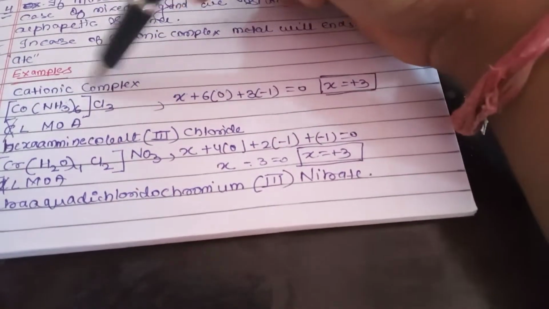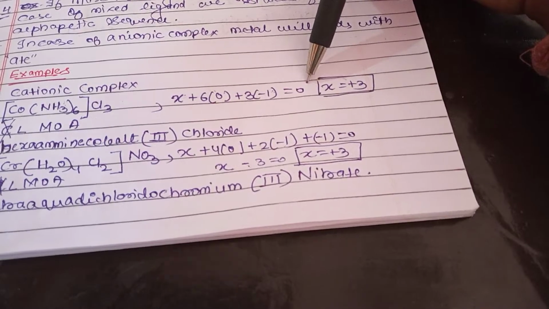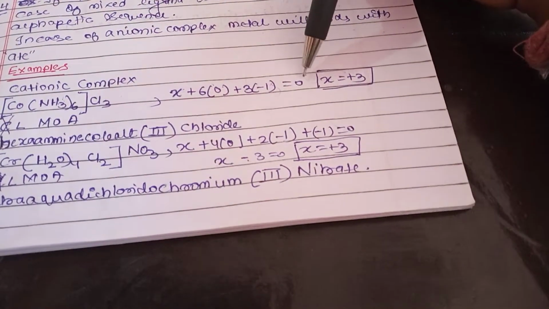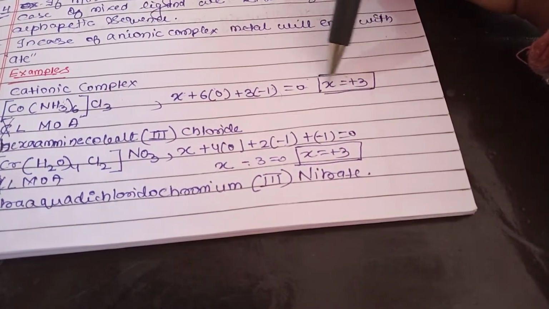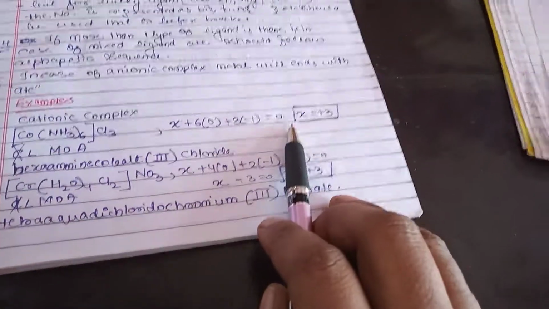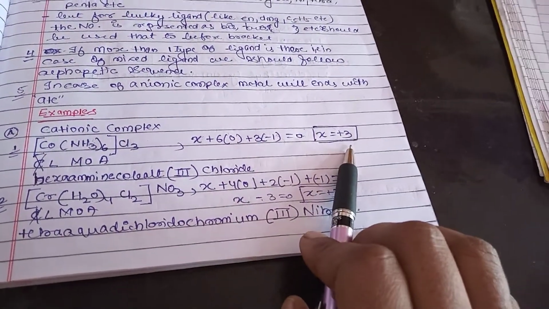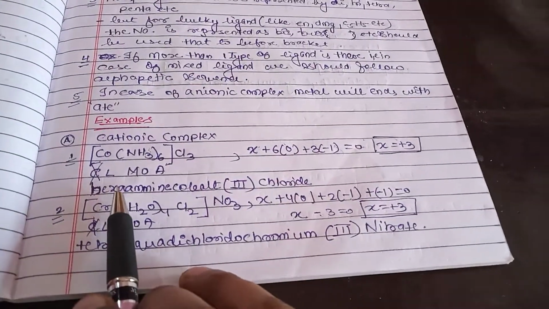The whole complex does not carry any charge, therefore after the equal sign we place a 0 over here. The -3 moves over to the other side, and we get X is equal to +3. So the oxidation number of Co comes out to +3.